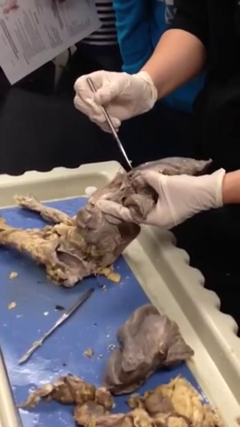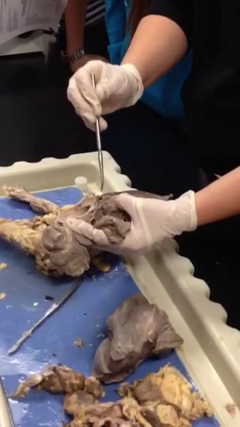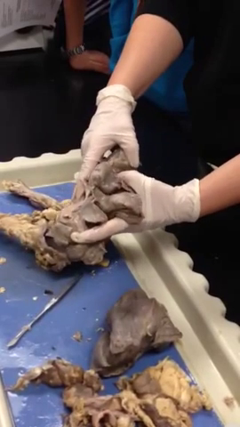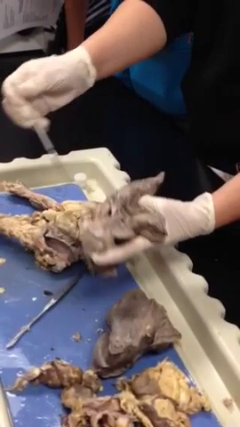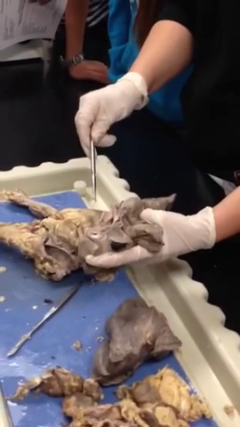It's bigger on the left side. That's the left side. That's the right side. This is the right lung. Is that what you're saying, that the bronchi is bigger? It's just the way I cut it. I cut part of the trachea off in here. Still should be flimsy.